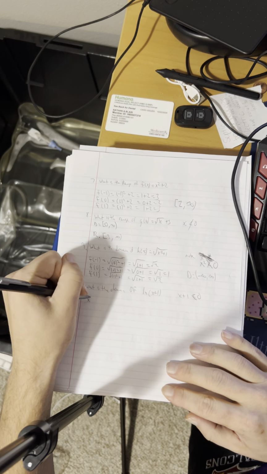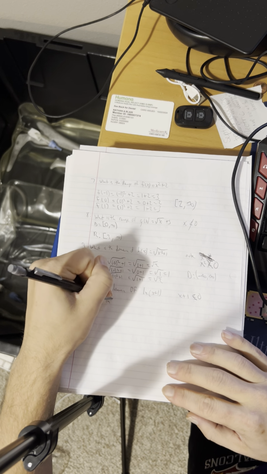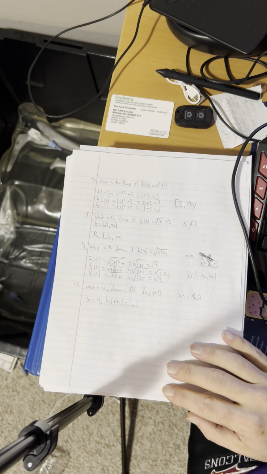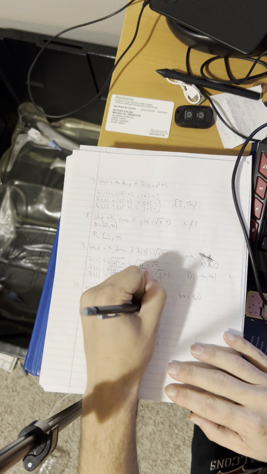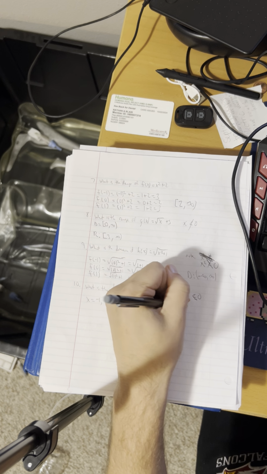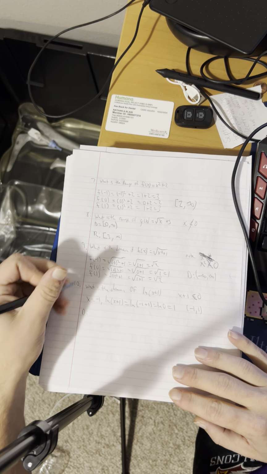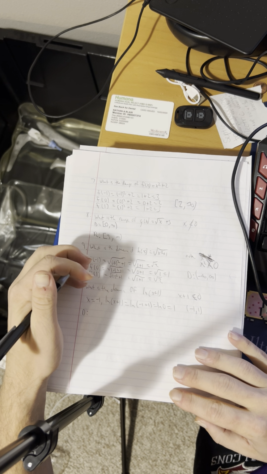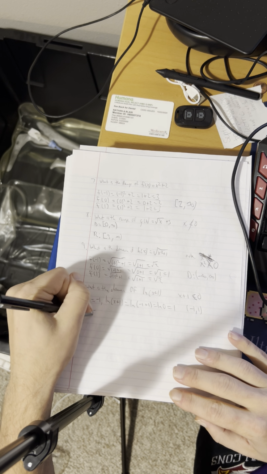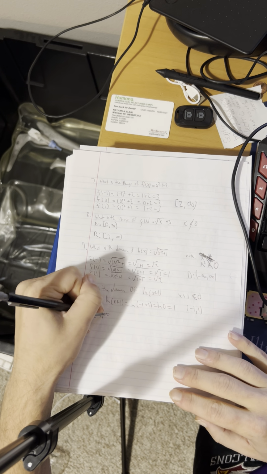So when x equals -1, so the domain will be -1, infinity.